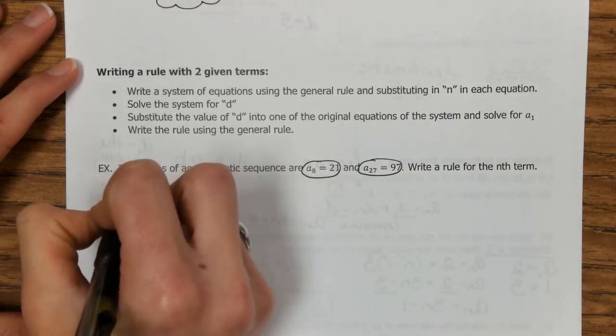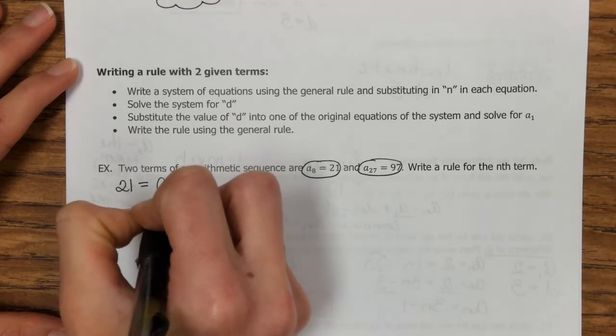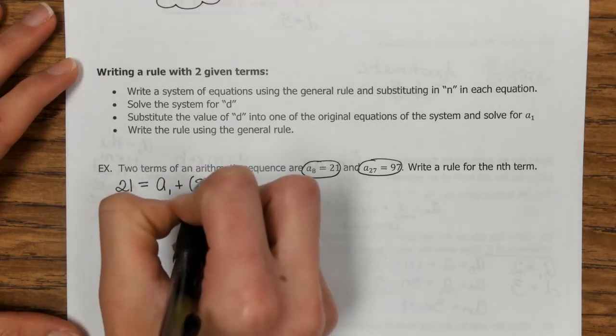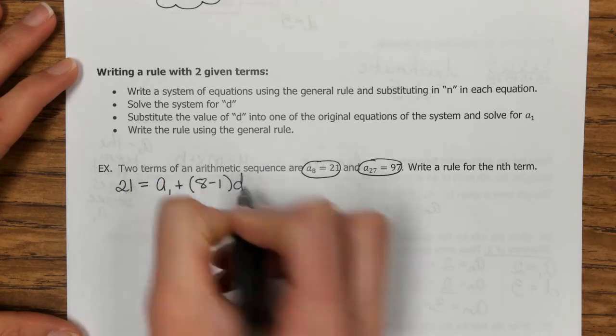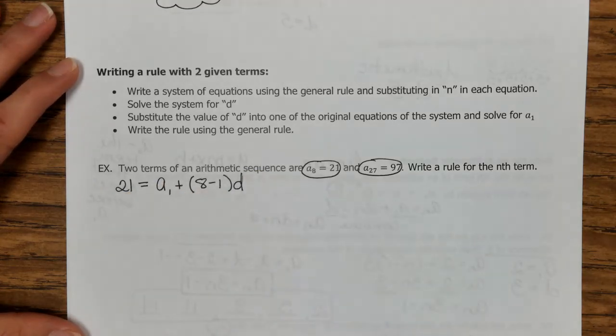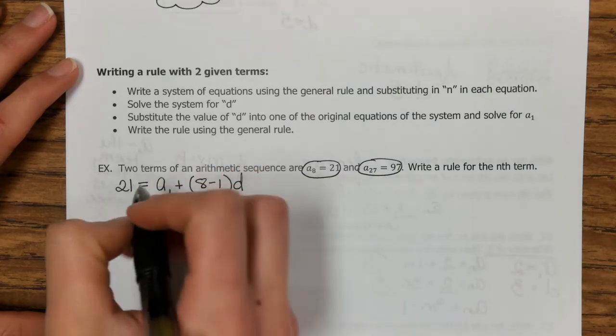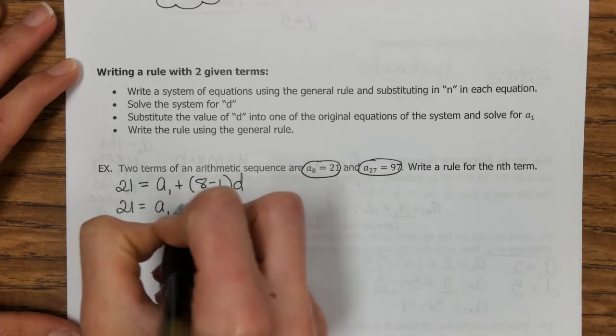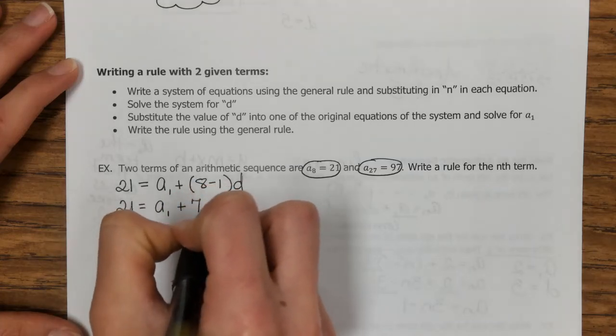So how we started this one is similar to how we started the last one, except we don't know our D. Okay? So A8 is equal to 21. So I've got 21 is equal to A1 plus, I do know my n, my n is 8 minus 1 times D. 8 minus 1 is 7. So I can have 21 is equal to A1 plus 7D.